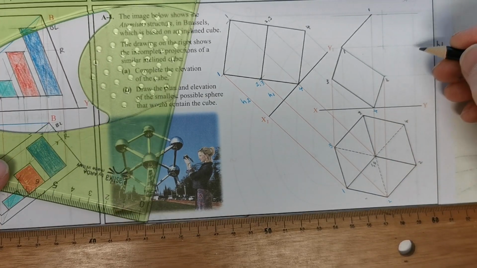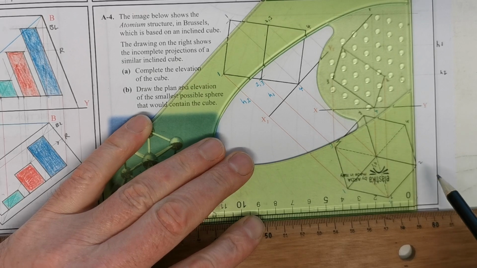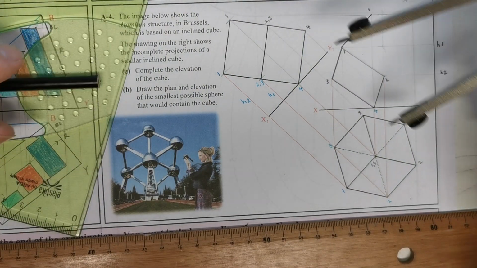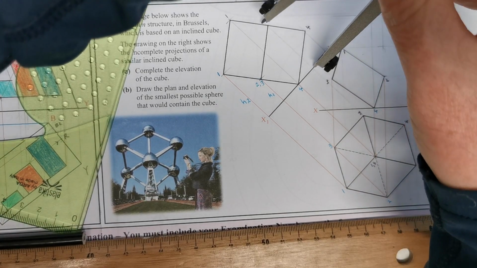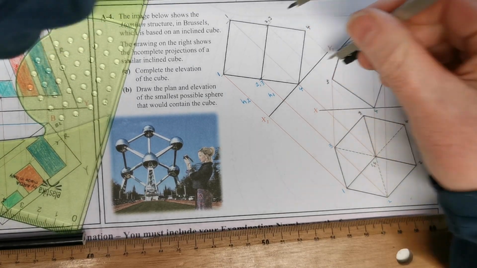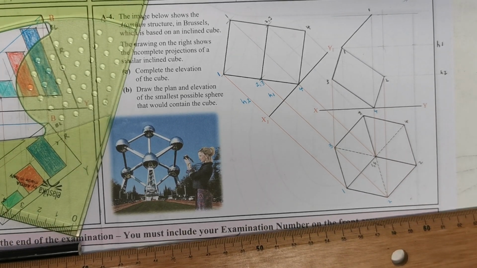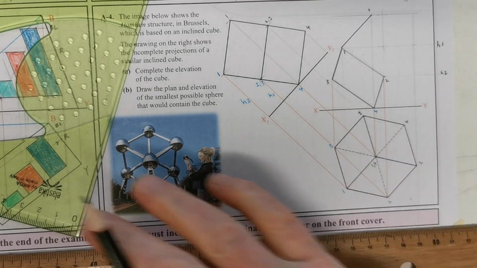Now the second point 2 projects up from here. I've got to set up a height for that. Okay, so that's lovely. That is at the same height. So that second point 2.